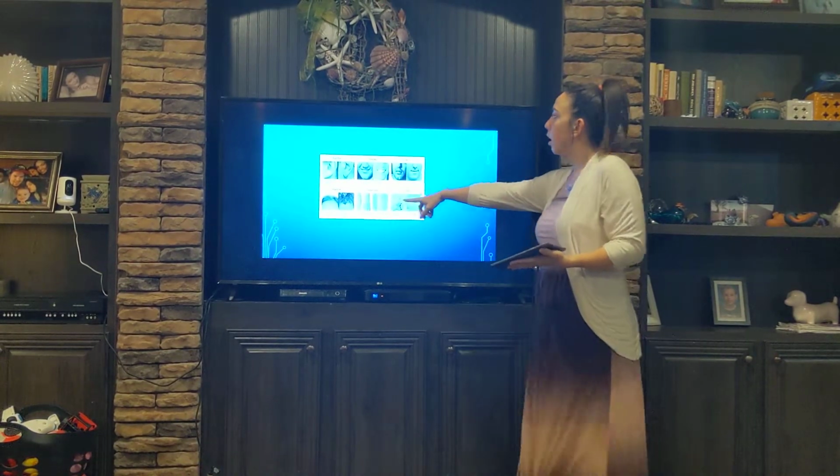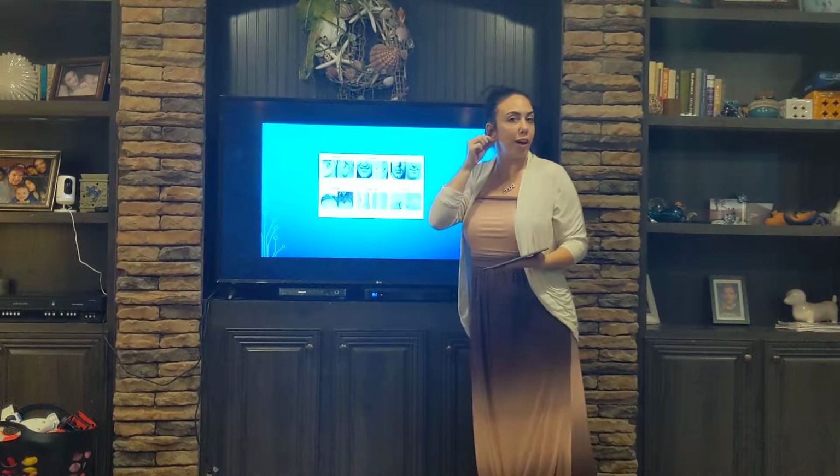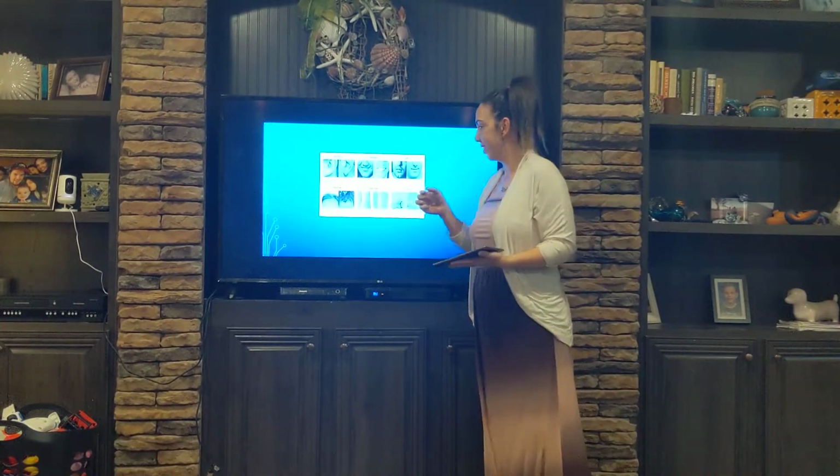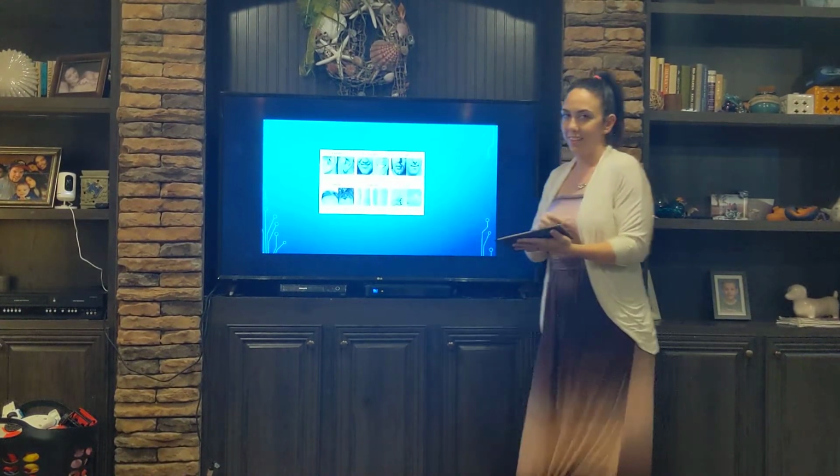And here's some more. Like an attached earlobe or a free earlobe. Like if you have the dangling ones, right? That's dominant. Or a straight thumb or a hitchhiker's thumb. I have a hitchhiker's thumb. It's kind of weird.